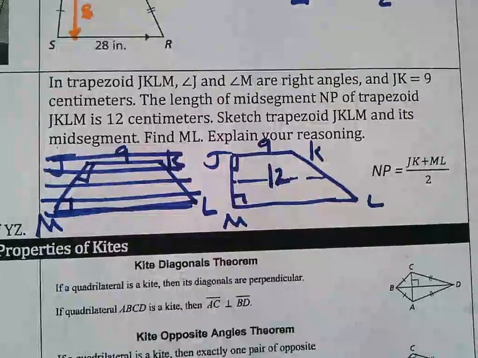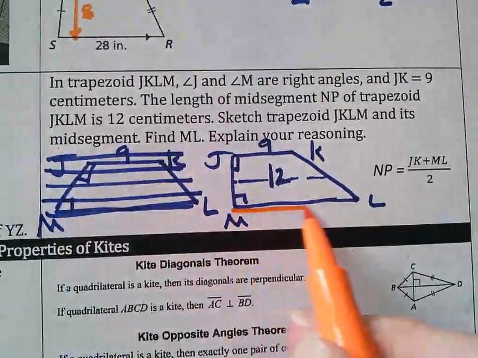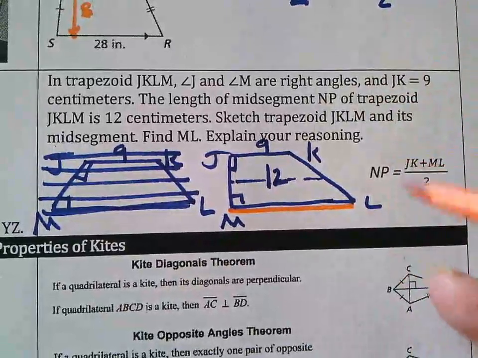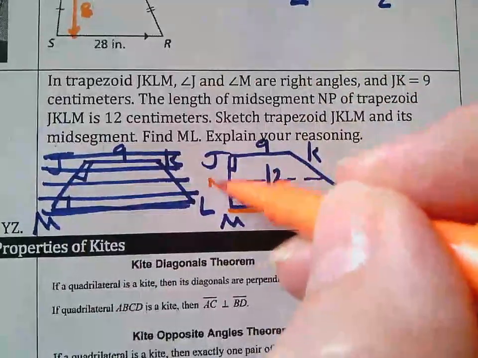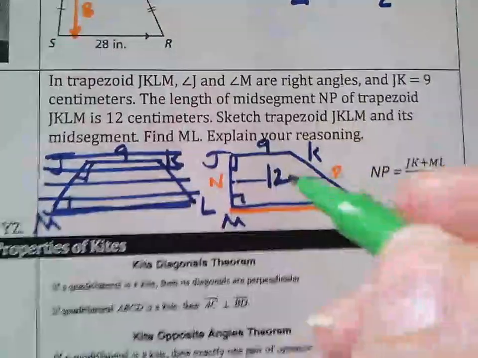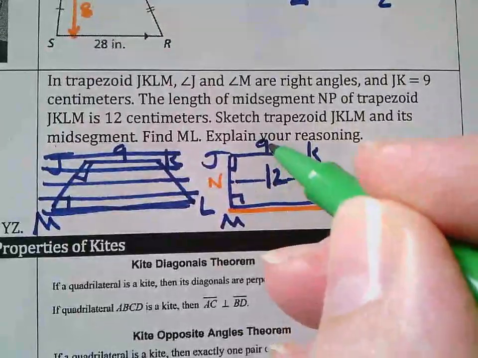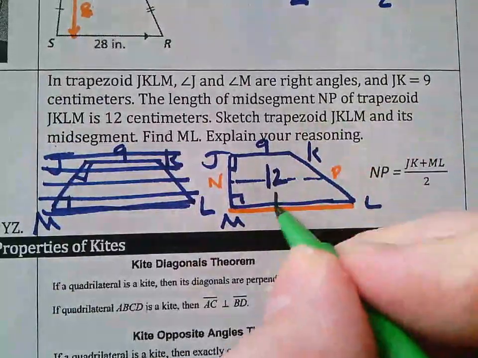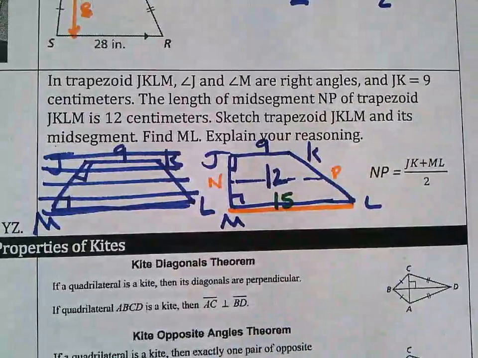So I'm looking for this length right here. Now I told you that you could take these, divide by 2, do all kinds of funky things. Or you could just look at it and go, well, this is 3 apart, right? 12 minus 9 is 3. So 12 plus 3 is 15. Now, if you actually want to do this, go ahead and do it.